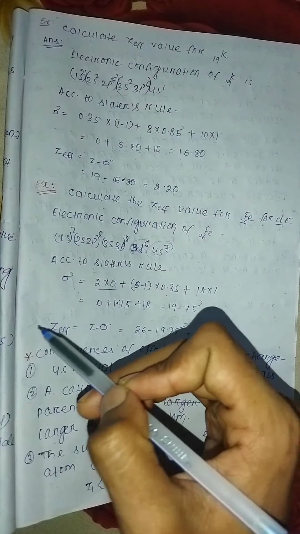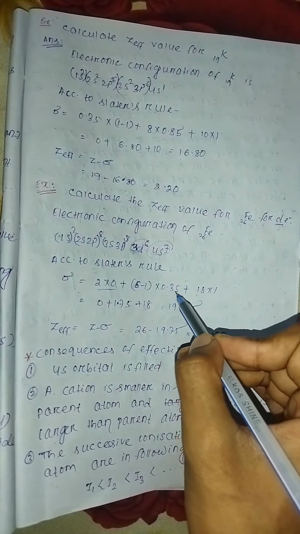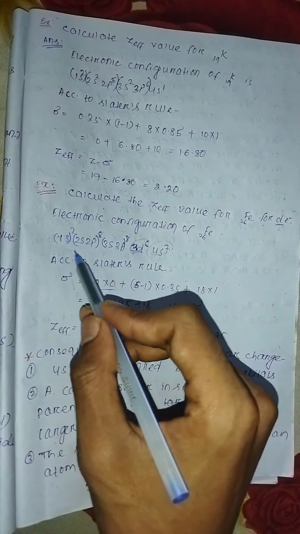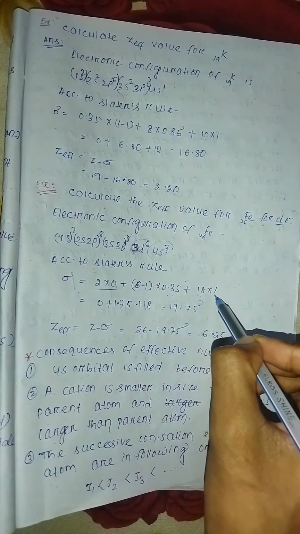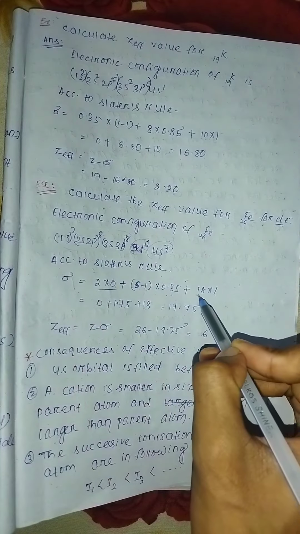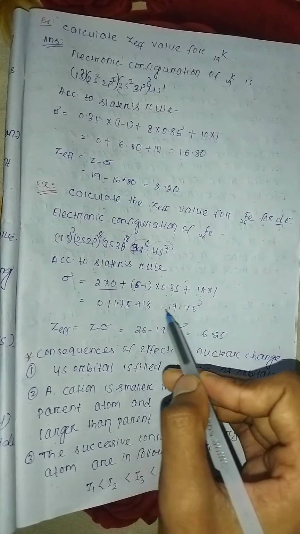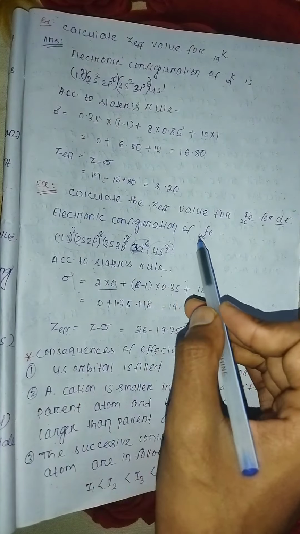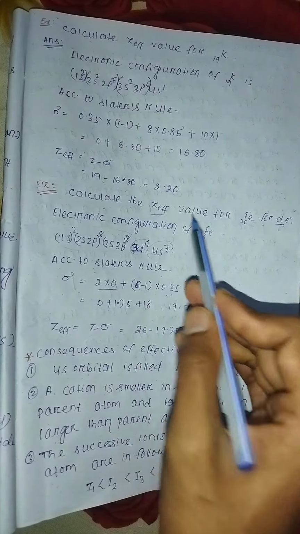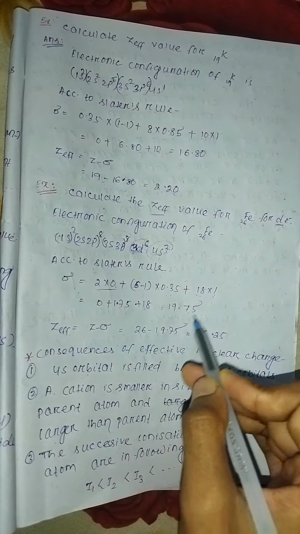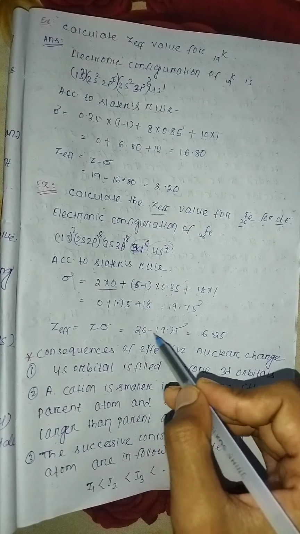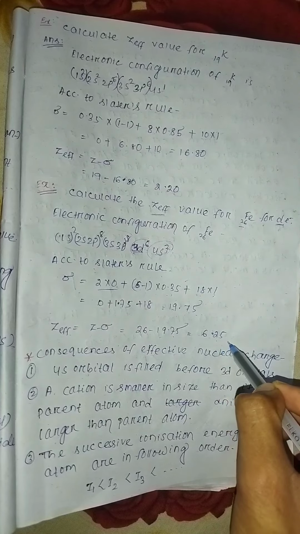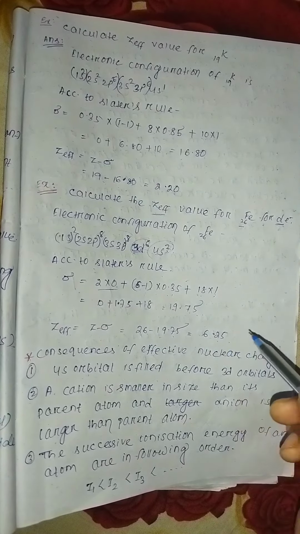According to the rule, you have to check the last page. Then 0.35 into 6 minus 1, and all that they have told into 1: 18, 8, 8, 16 plus 2 is 18, into 1, so it comes to 19.75. This is again the sigma value, so you calculate Z effective: Z minus sigma. Z is 26, this sigma is 19.75, it comes out 6.25.